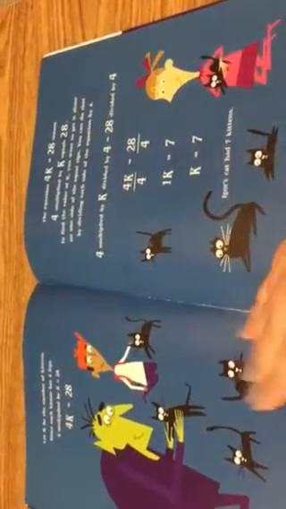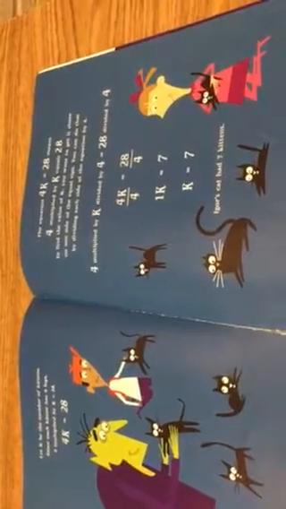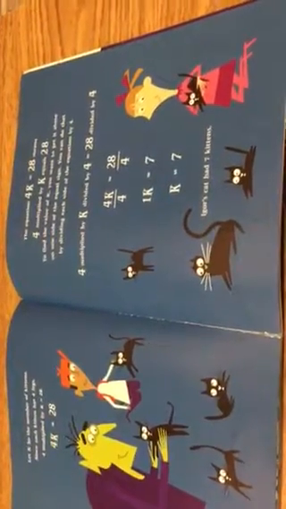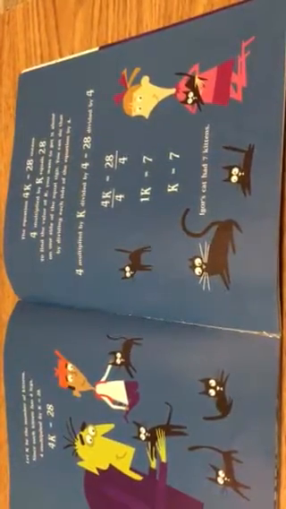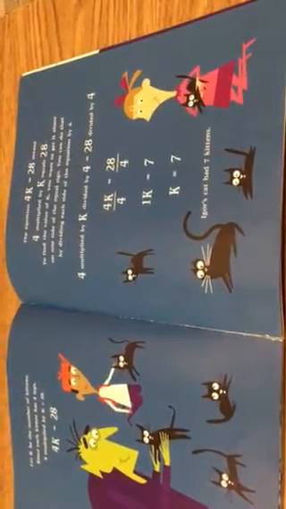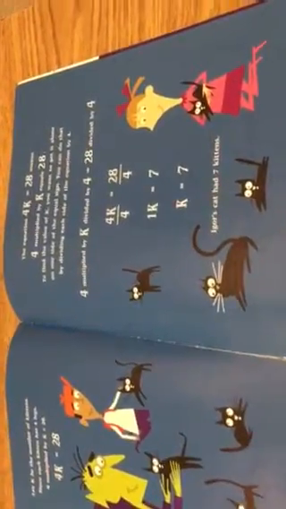Let K be the number of kittens, since each kitten has 4 legs. 4 multiplied by K equals 28. The equation 4K equals 28 means 4 multiplied by K equals 28. To find the value of K, you want to get it alone on one side of the equal sign. You can do that by dividing each side of the equation by 4. Igor's cat had 7 kittens.